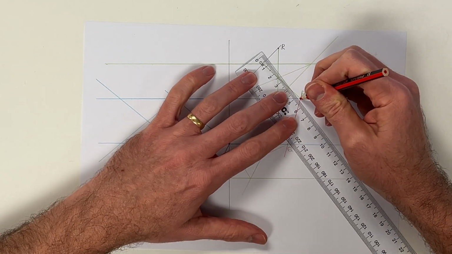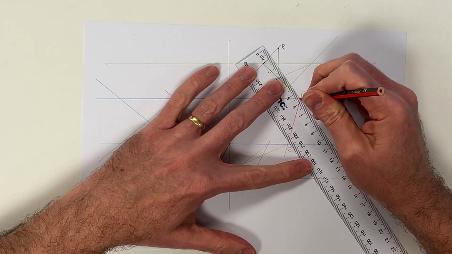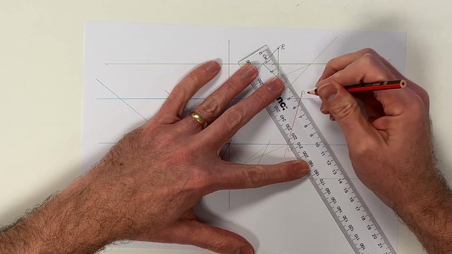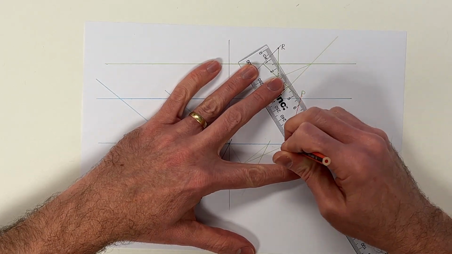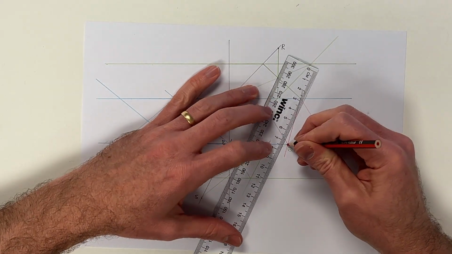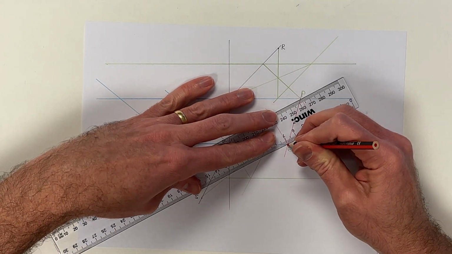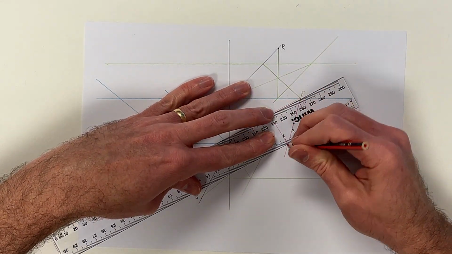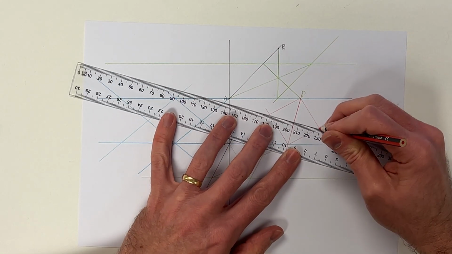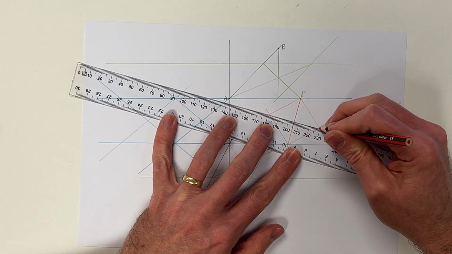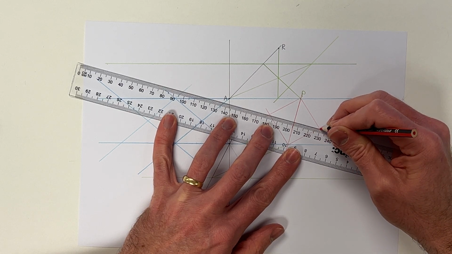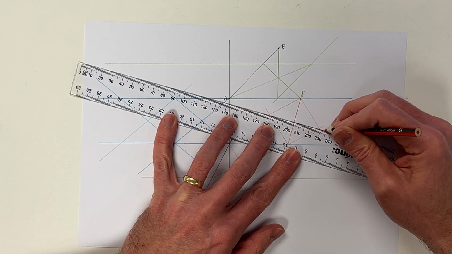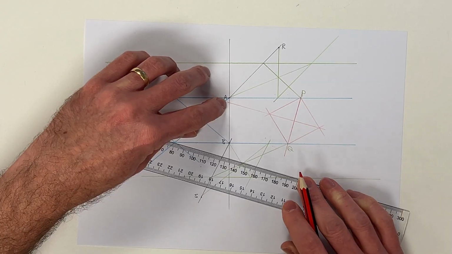Now, since this is longer than the ruler width, I can use cross-aligning to find the perpendicular bisector of it. All right, that's not the point I want.